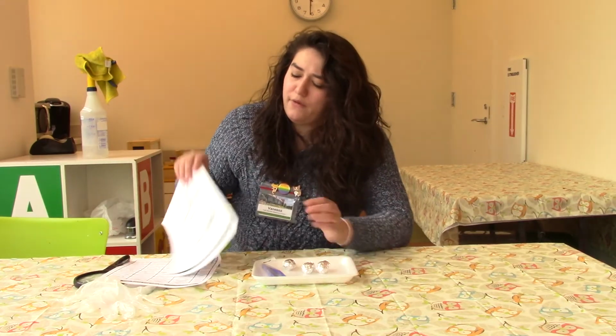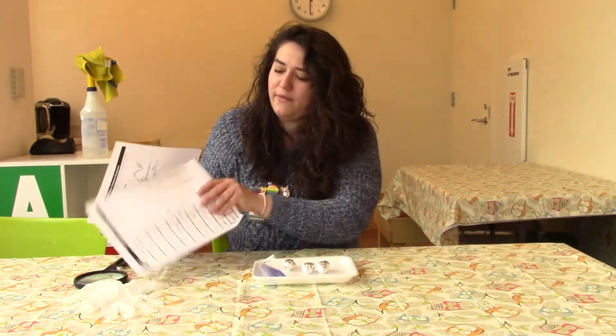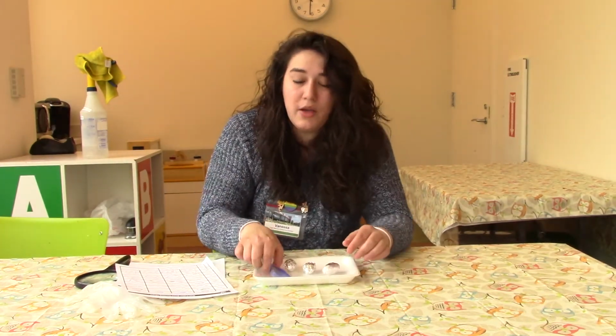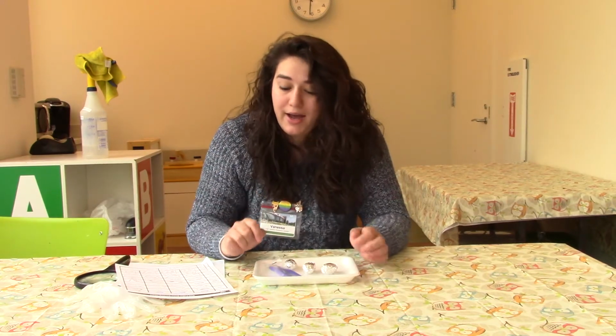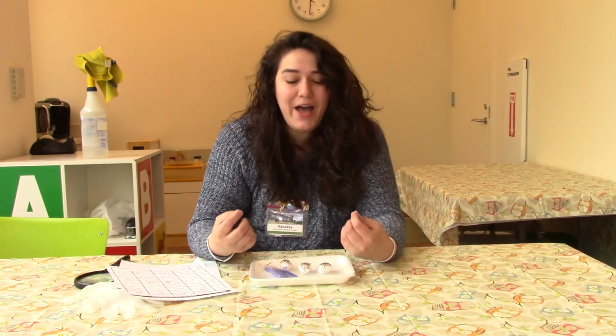Today's STEAM at Home actually required us to come to the library and pick up a Take and Make kit. And in our Take and Make kit we have some really interesting things. We have an owl pellet skeleton diagram. We have an owl pellet bone sorting chart. We have an owl pellet. We have some tweezers. And so today we are going to be dissecting an owl pellet, which I'm so excited about because it's one of my favorite things to do. Because it's really interesting and you get to see what is inside of an owl pellet and what it is that an owl has eaten.